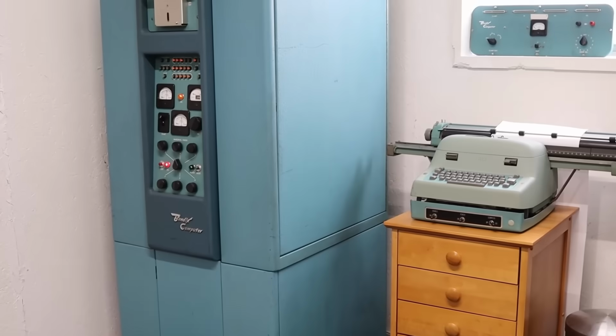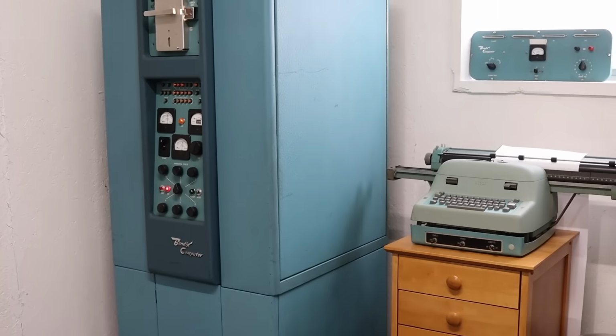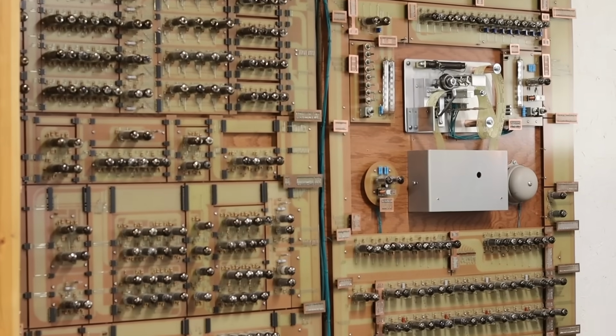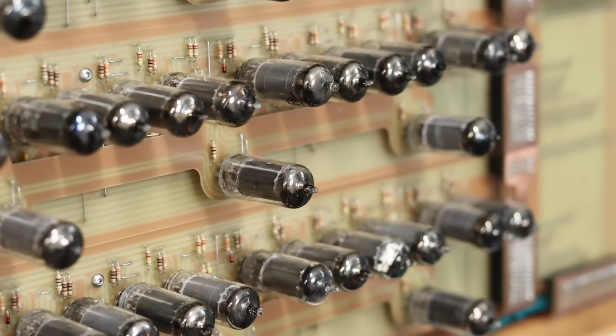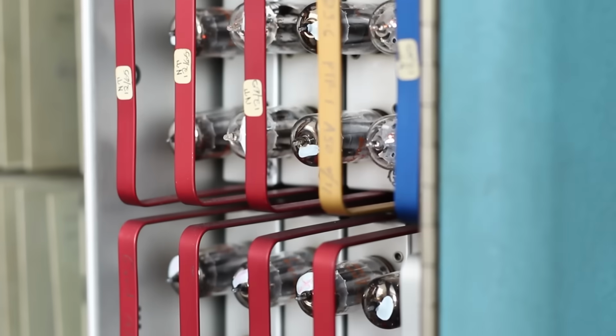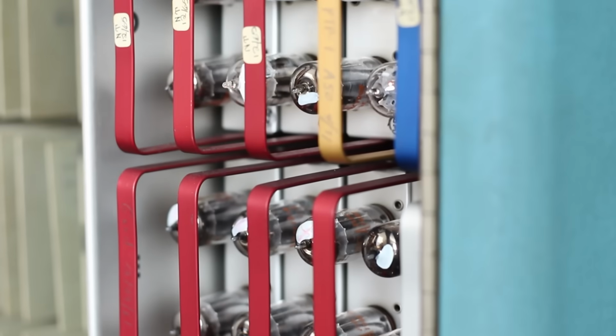Behind me is the Bendix G-15, a full-fledged vacuum tube computer from 1956. And off to my right here is the UE1, my homebrew vacuum tube computer from like 2 to 3 years ago. Both of these use a massive number of vacuum tubes, with the UE1 using around 300 and the G-15 using 460. There's not a single transistor in use anywhere on either of these machines.